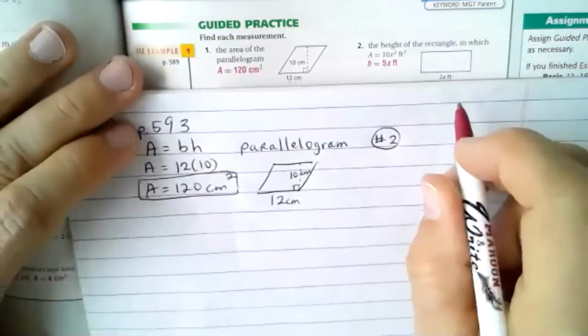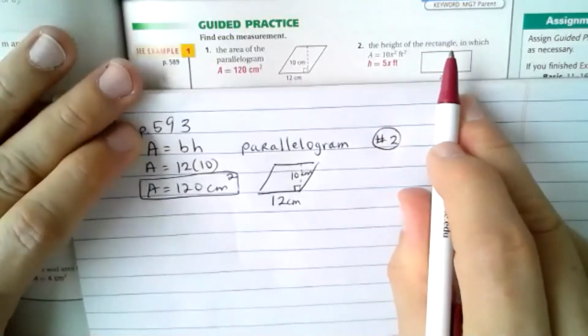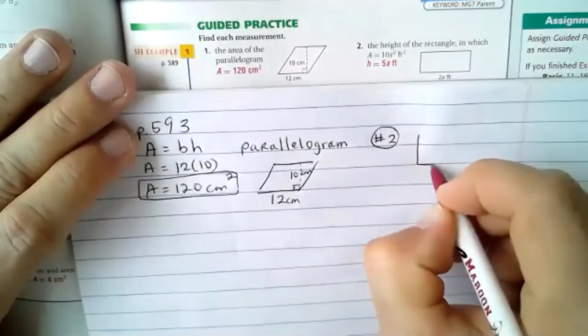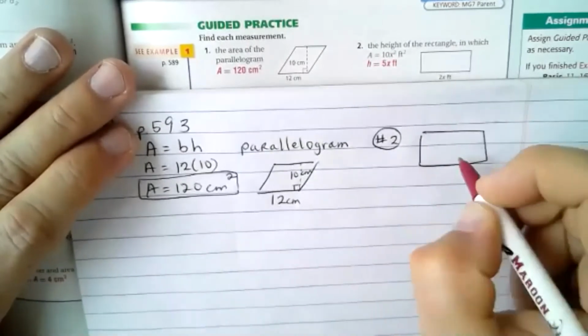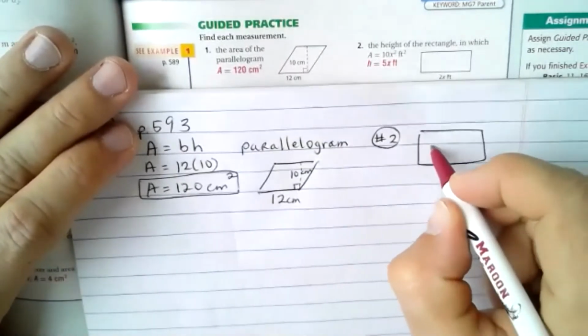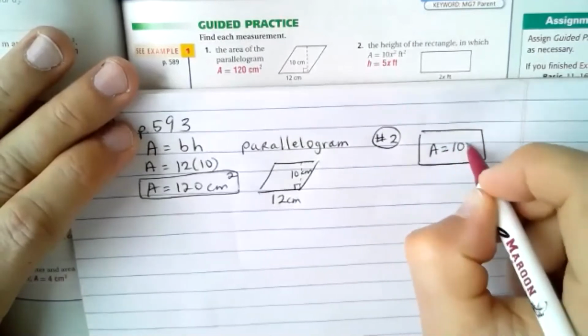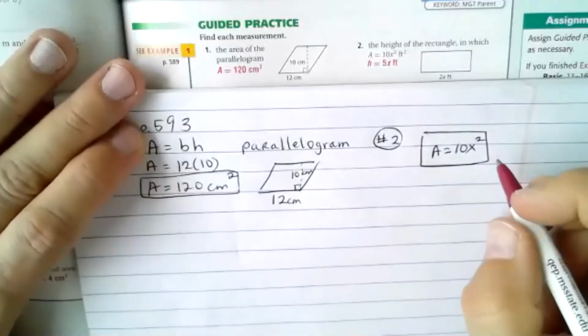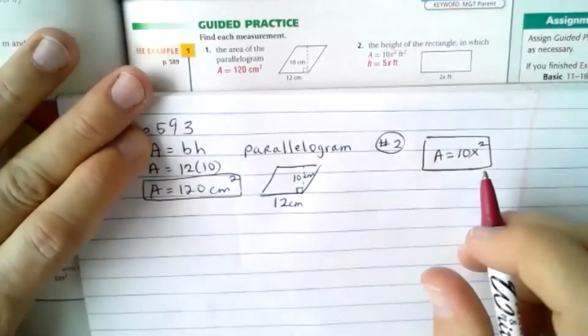So we've got the height of the rectangle is what I want to find, in which area is equal to this. So in other words, I'm going to start off with a parallelogram. And I know the area is 10x squared. I'm having to read it from across the table. And the base, it says, is 2x feet.